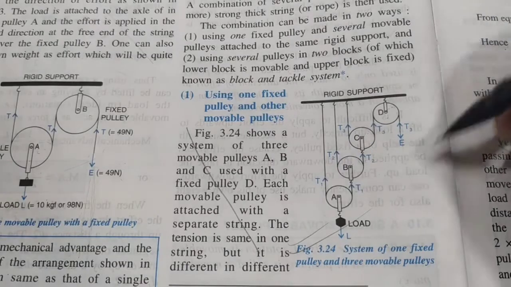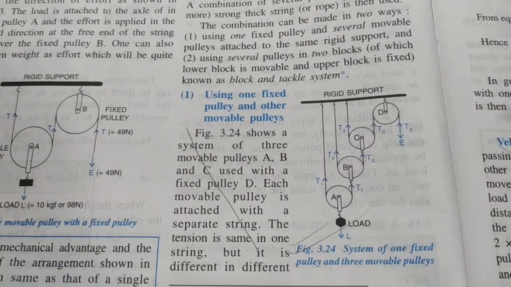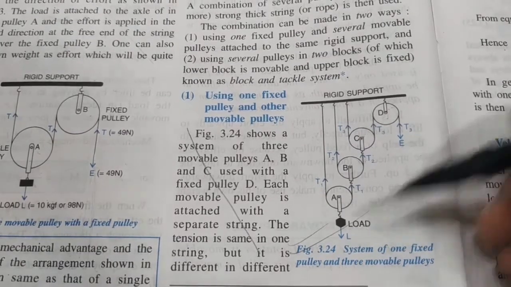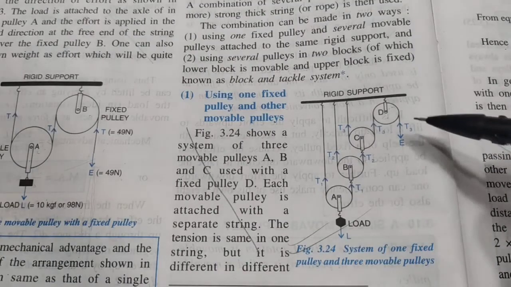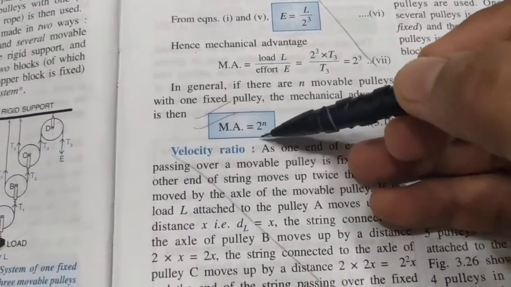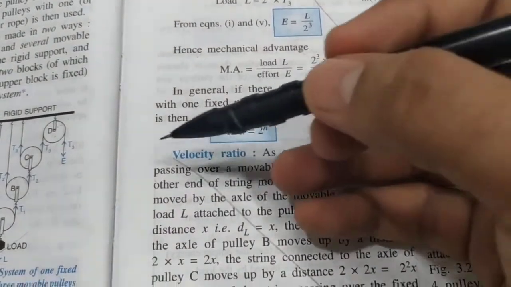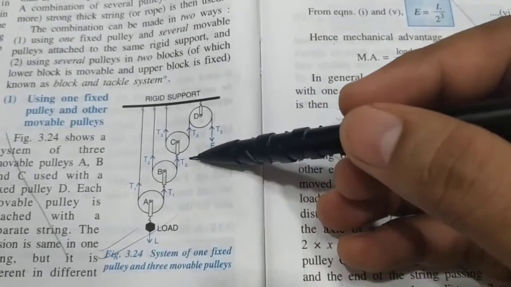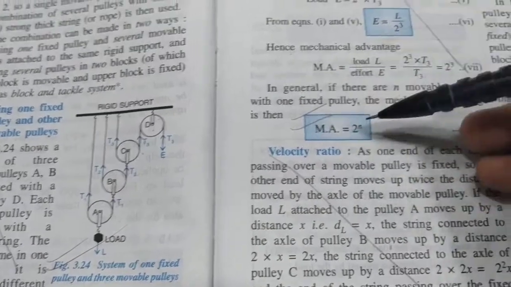Now it can be derived that the effort is just 1/8 of the load, but the derivation isn't there. We can simply remember a formula to calculate the mechanical advantage of such a system, and that formula is that mechanical advantage is equal to 2 raised to n, where n is the number of movable pulleys. Now here, the number of movable pulleys is 3. Don't count this as a fixed pulley. So 2 raised to 3 is 8. So mechanical advantage is 8.